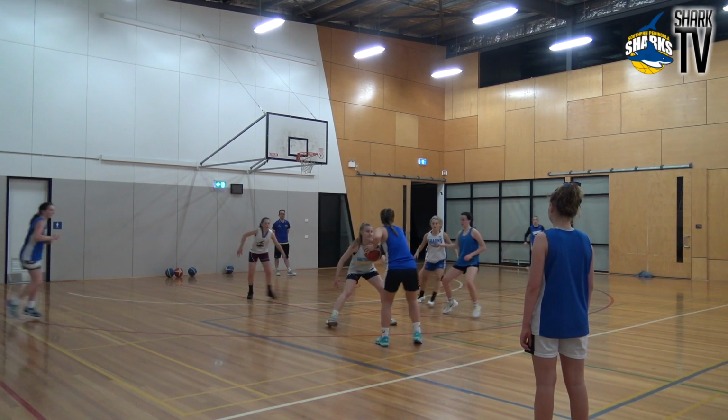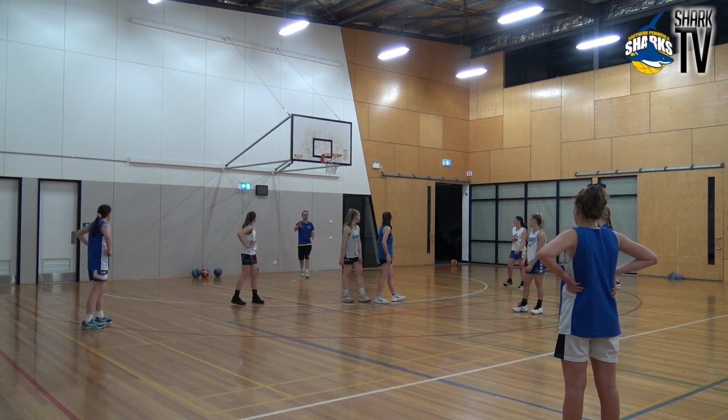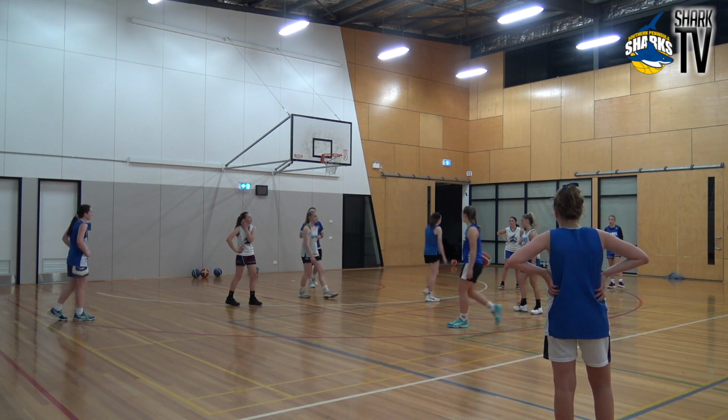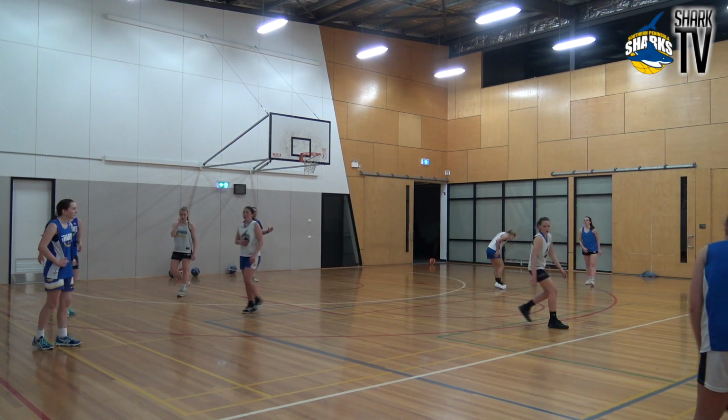Spacing. Hold up, hold up. So after the drag screen, let's go drive, kick extra, pass, cut, replace. Let's not get to more on balls. Give our teammates plenty of gaps to drive into.